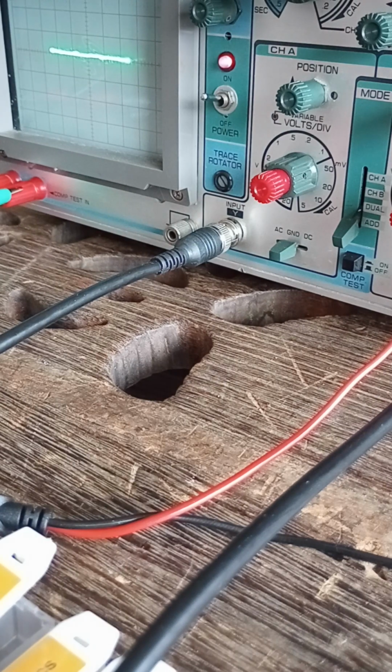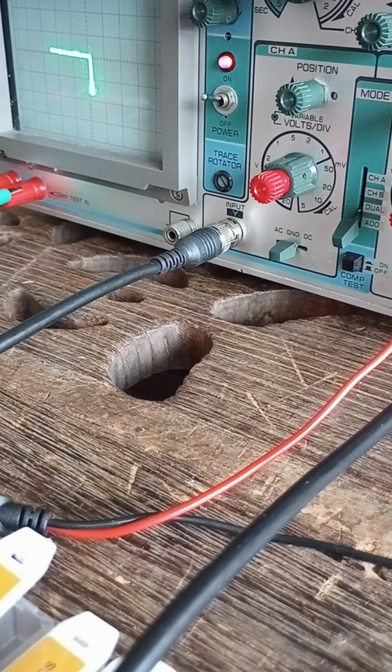So let me try this diode here. And right here we can see that the diode is open circuit for negative voltage and then is totally closed, so dead short, for positive tension. So this diode is working.